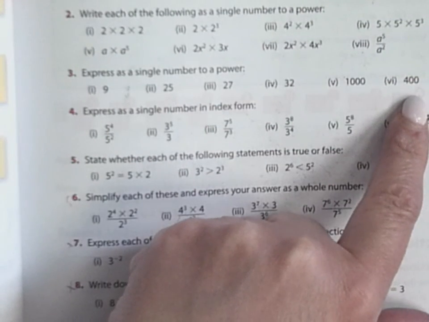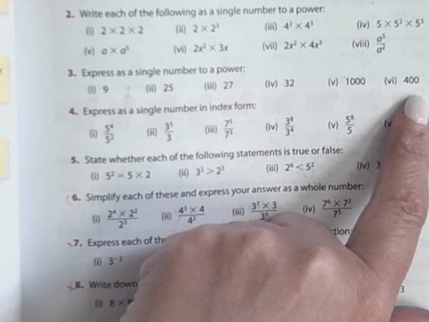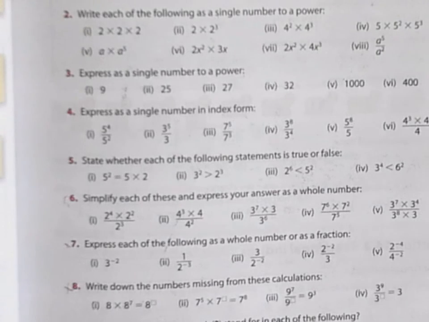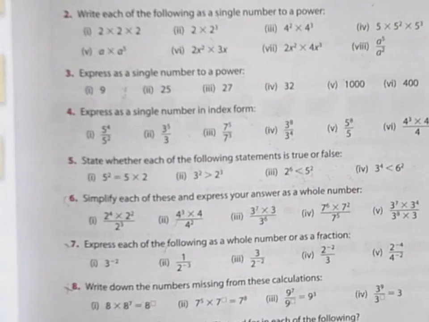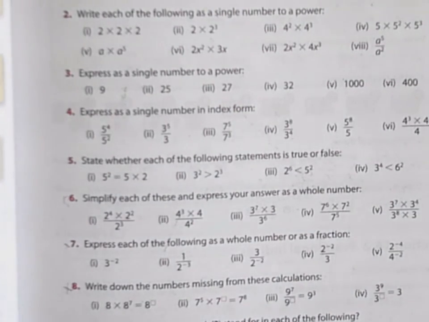Okay, try again. 200 multiplied by 2. That's not a power though, it has to be a power. 10 to the power of? It's 20 to the power of 2. Right, okay, 20 to the power of 2. 20 by 20 is 400. That's a really hard one. You won't be asked anything like that, okay?